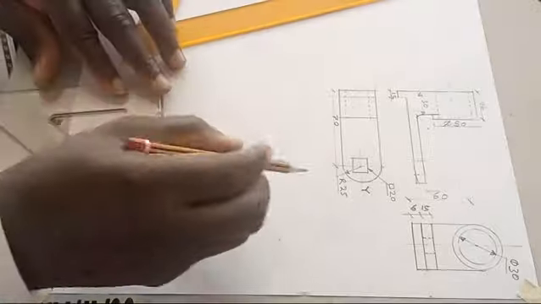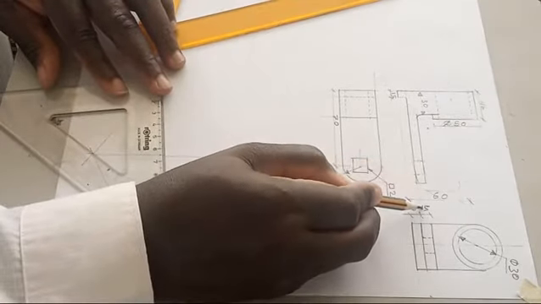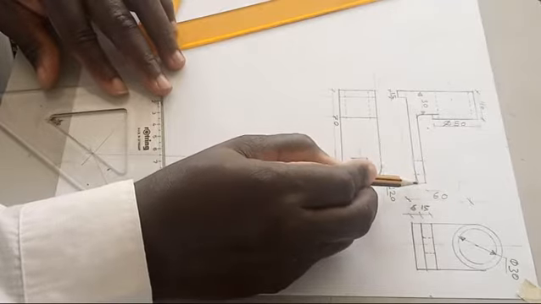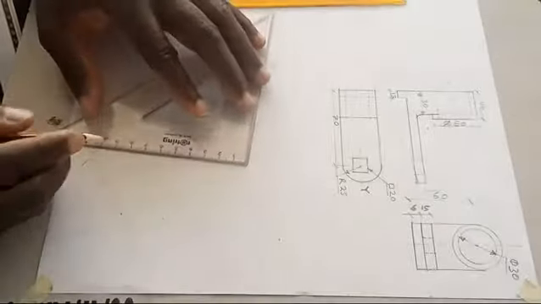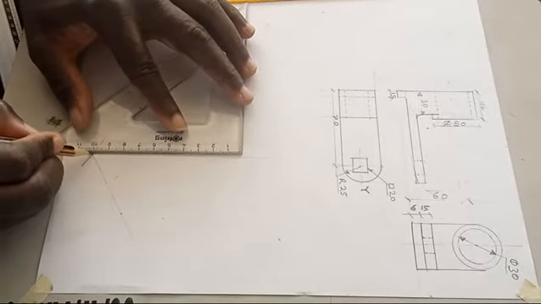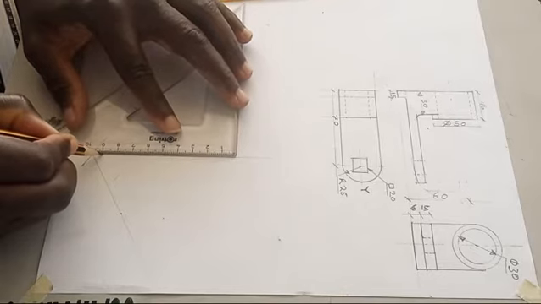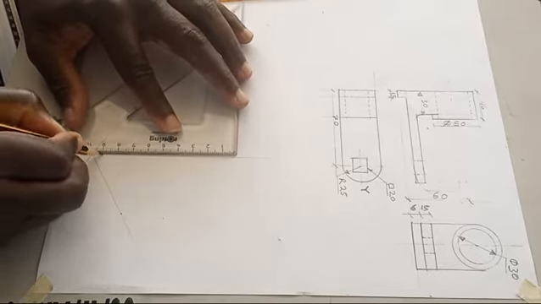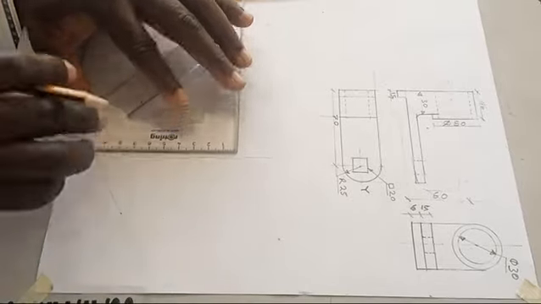Then the height, as you can see, the height of this one is 15, here to here is 15. Then the smaller one under is 6. So let us get our 6. This is our 6. Then our 15 from that point. This is our 15. 6 and 15.